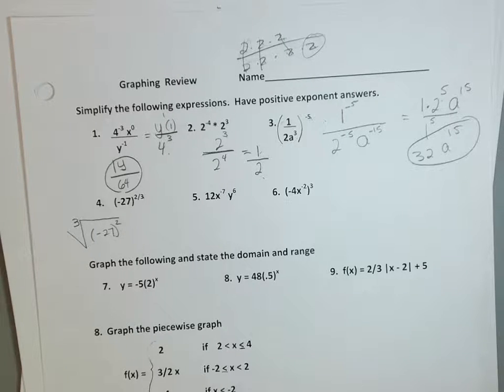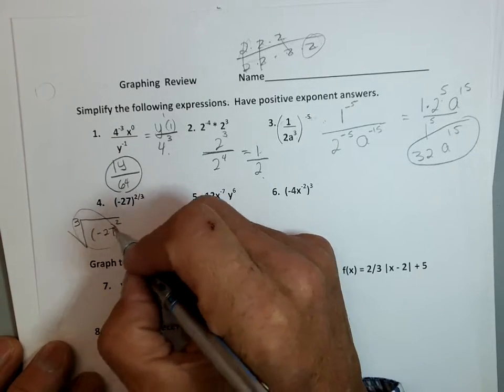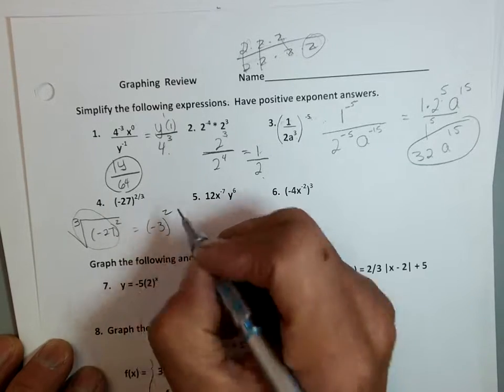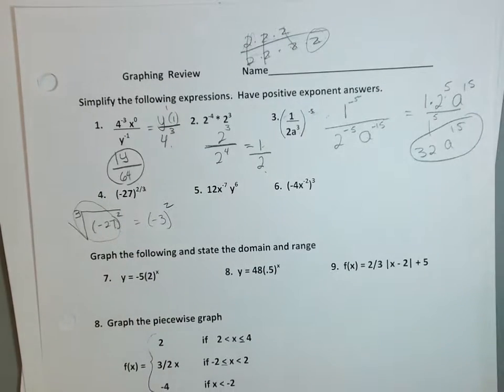Negative 3. Negative 3. Let's go through it. Negative 3 times negative 3 is positive 9. Times the negative 3 is negative 27. So we know the cube root of negative 27 is equal to negative 3. And then negative 3 squared is a positive 9.